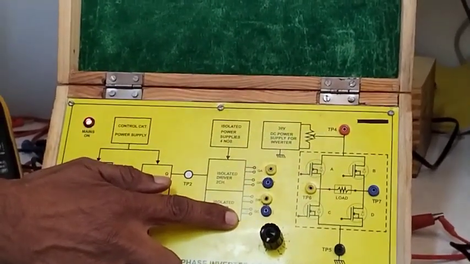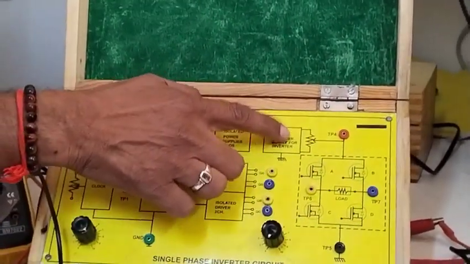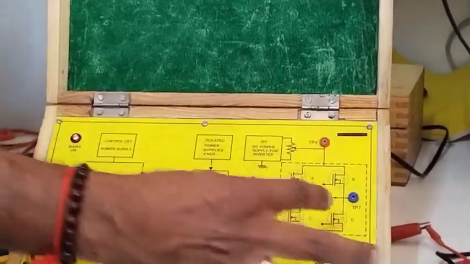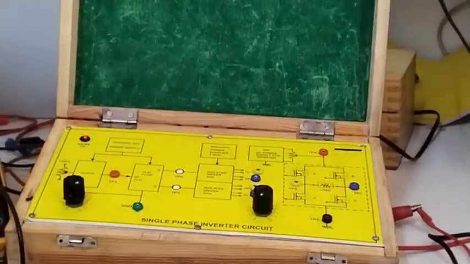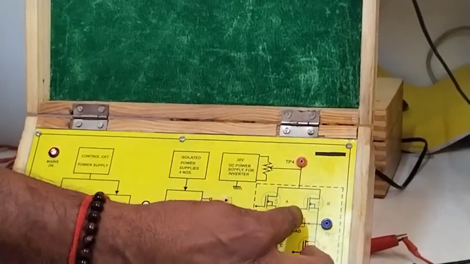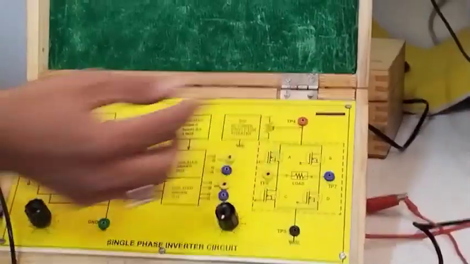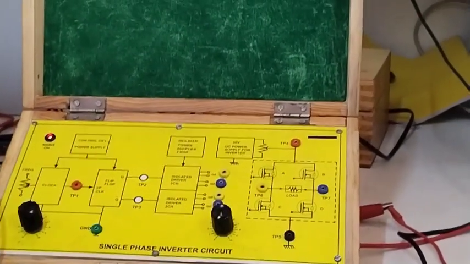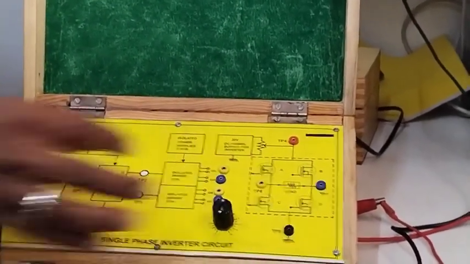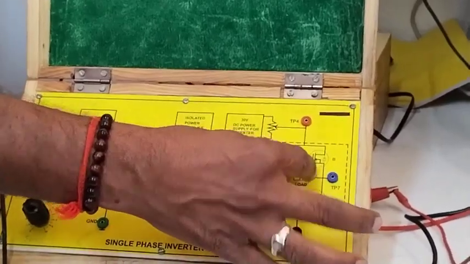Okay. Now this is your supply. Supply is given to the bridge, and in between the bridge, meaning across the bridge, you can connect the load. It may be any AC load, a bulb, a resistance, or a fan, anything. That load is called an AC load. You can connect any AC load.